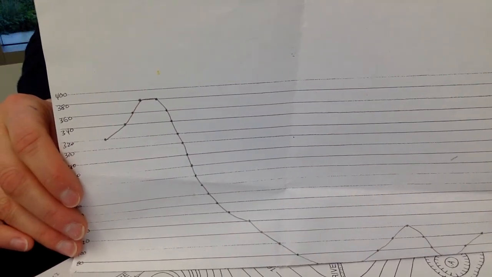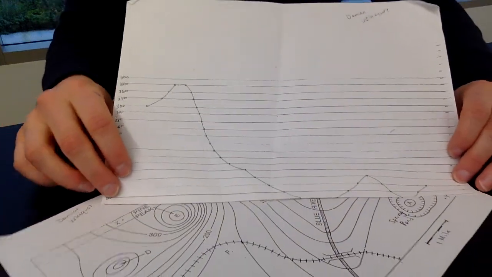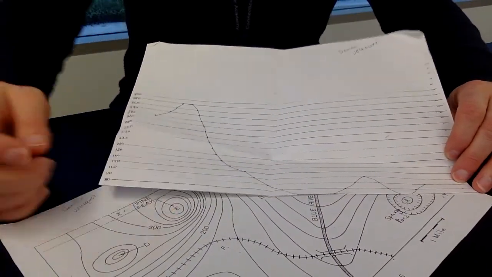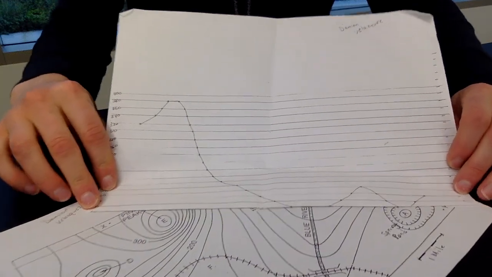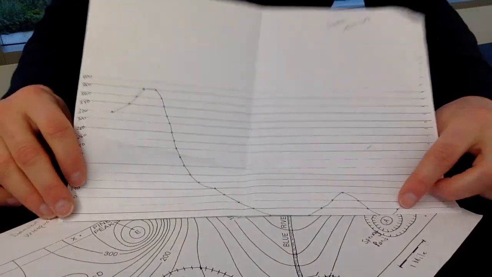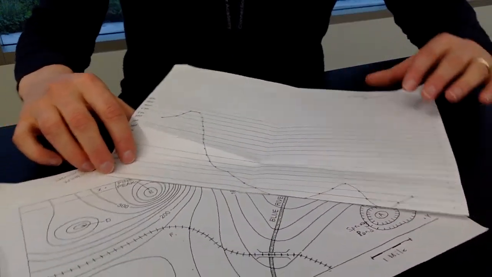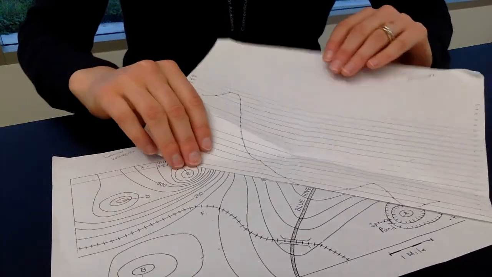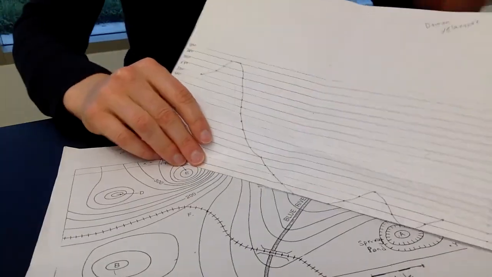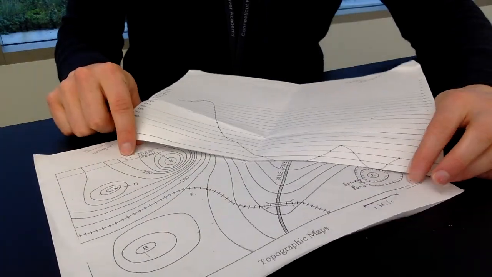So I can tell that there's a valley. This hill, which is right here, is Pine Peak. This depression, which is right here, is this depression on the map, which is Spring Pond. What I did with this example is I taped the actual graph paper to where it was between points x and y.